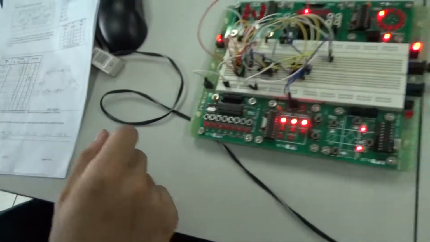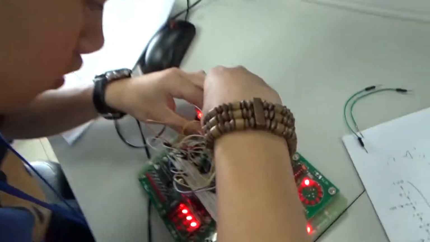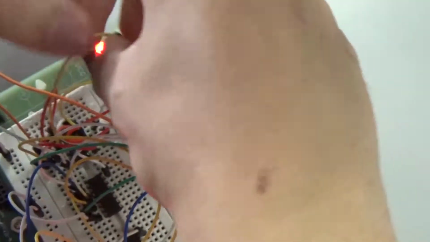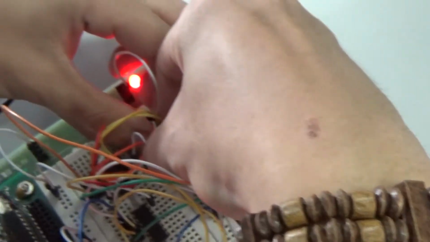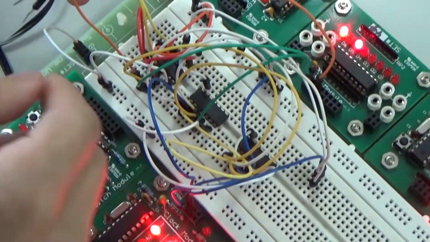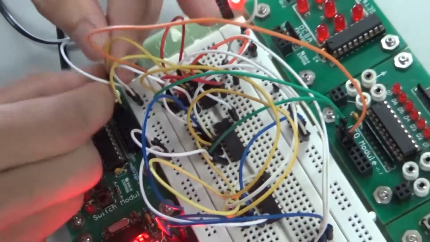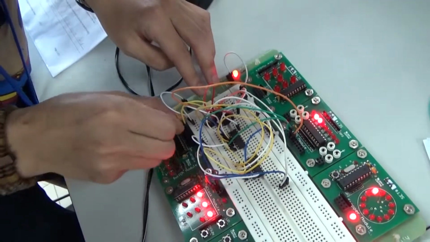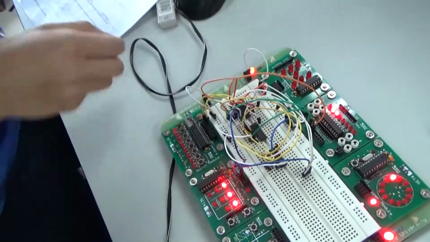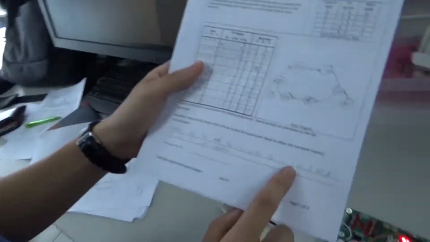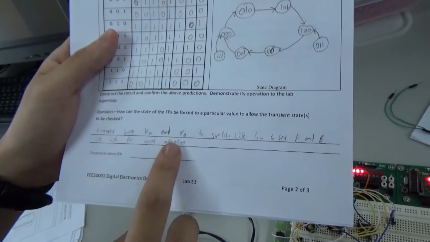Okay, I'll show you here. Switch here. Use low to set A and B. Use high for usual operation.